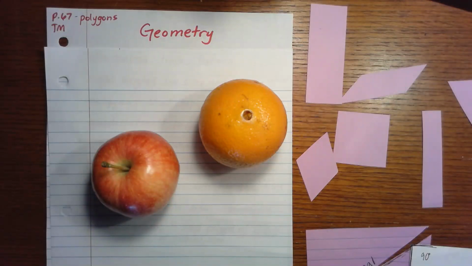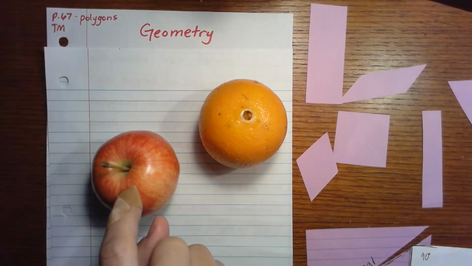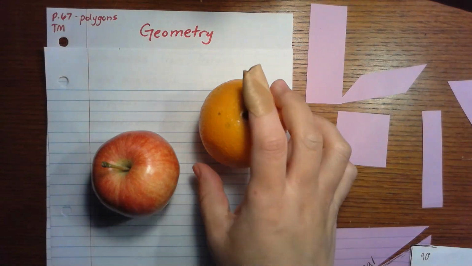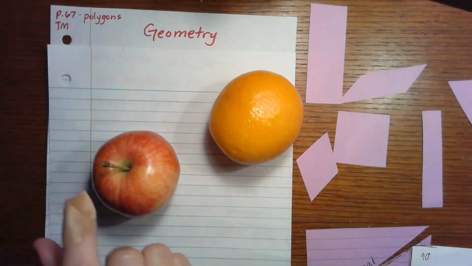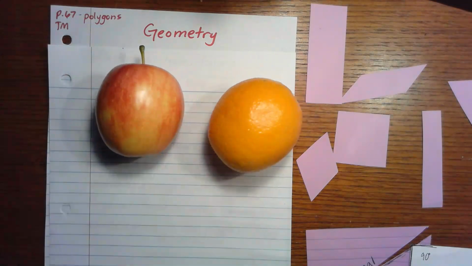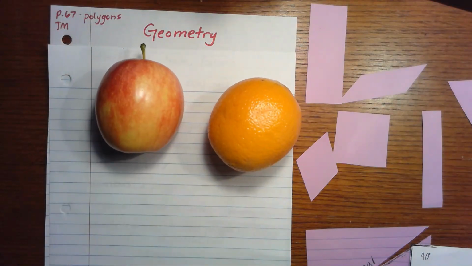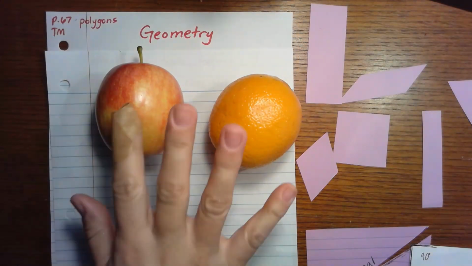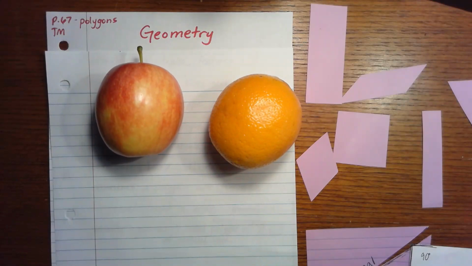Hello kids, it's time for a geometry lesson. You might be wondering, why does she have an apple and an orange on her desk? Well, it's because I want to remind you that you know the name of this thing and you know the name of this thing because you have seen them and eaten them and you are familiar with them for years. So you know the names of these and it's easy for you.